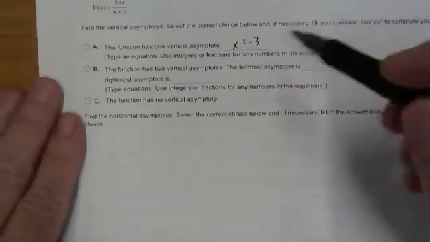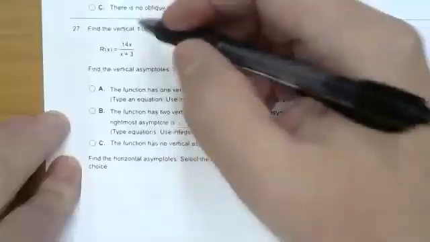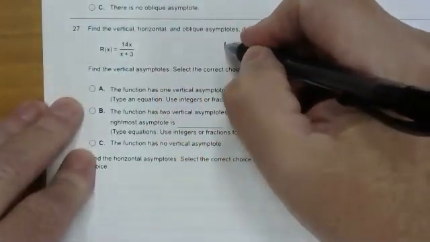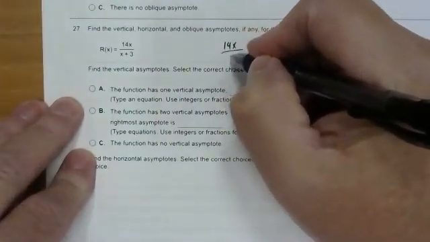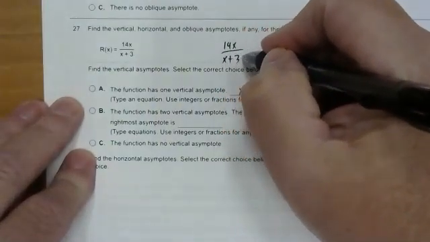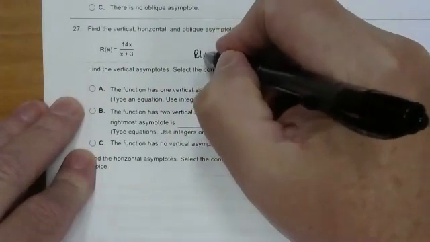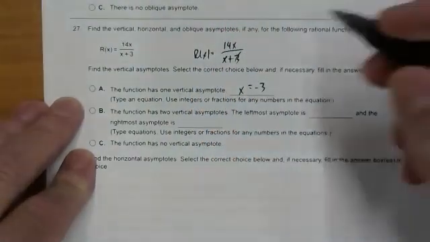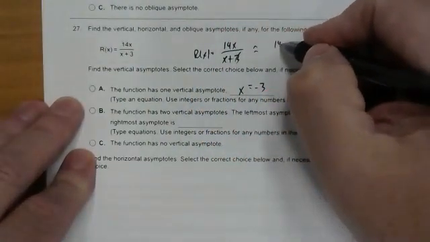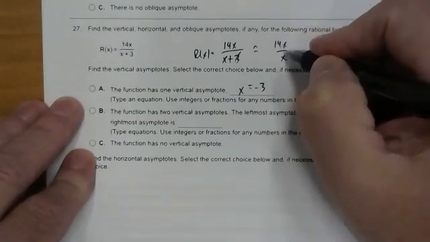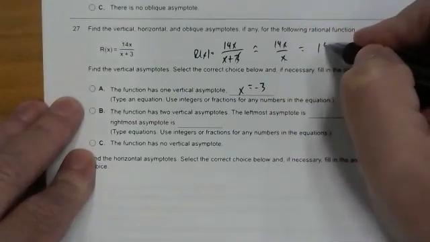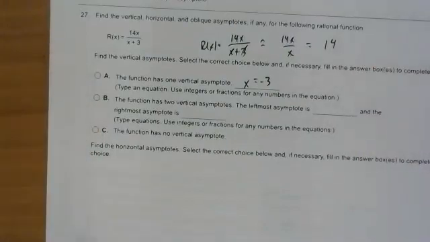Horizontal asymptote is where you compare your leading terms. So when you compare leading terms, you ignore the rest. So you have 14x over x. The x's cancel out. We're left with 14.